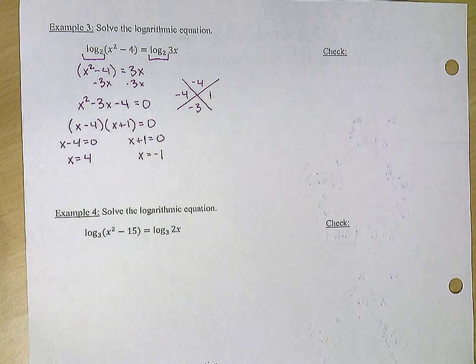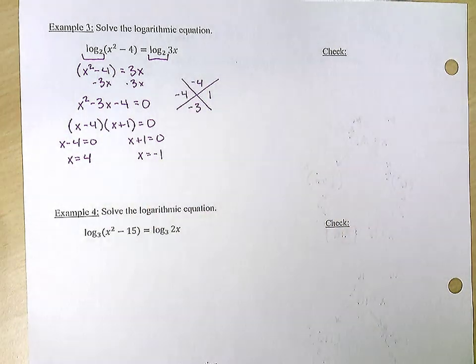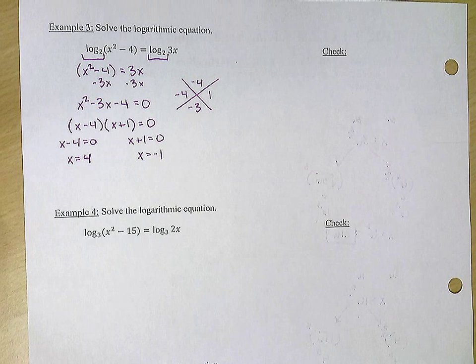Now, since this is a logarithm, whatever is inside your parentheses here cannot be 0 and it cannot be negative. So you do need to check both of your answers to make sure they work, because if it's 0 or if it's negative, it's not a solution.